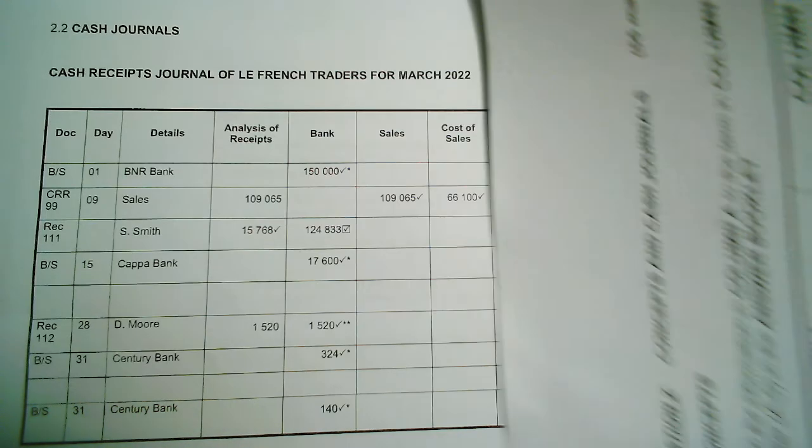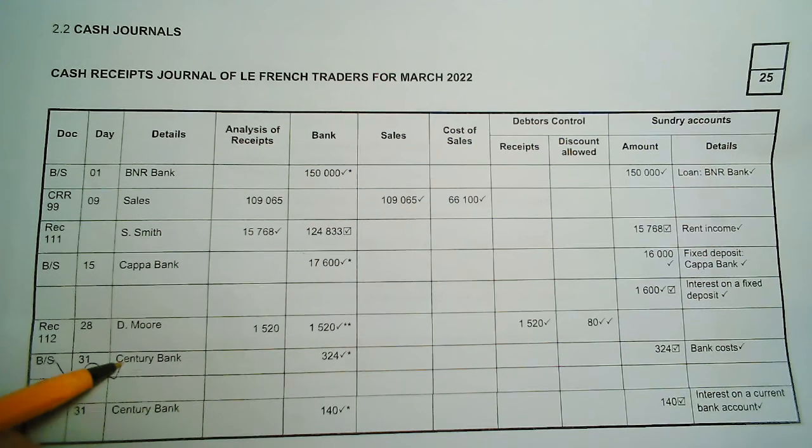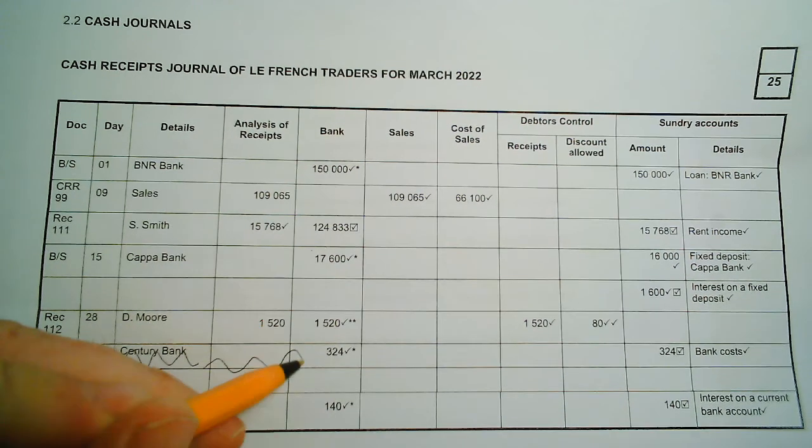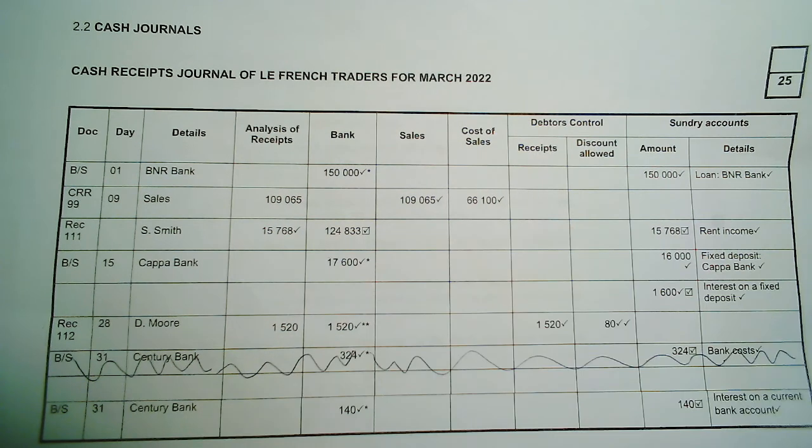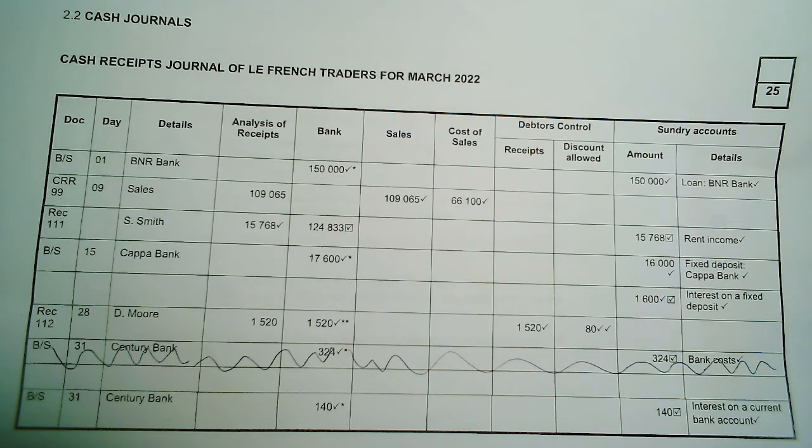Okay, so this amount over here, that shouldn't be there, so I'm just going to take it out, and that's something that's going to go into the CPJ. So that's the full amount, or the full CRJ for question 2.2.